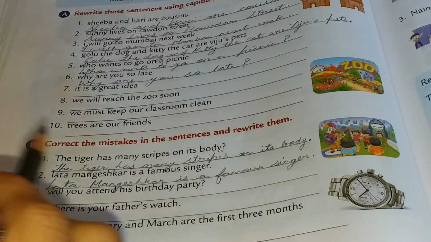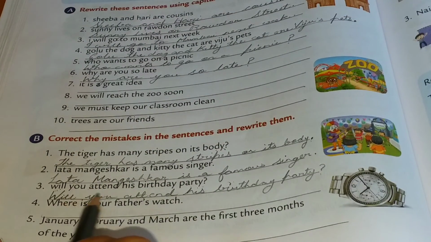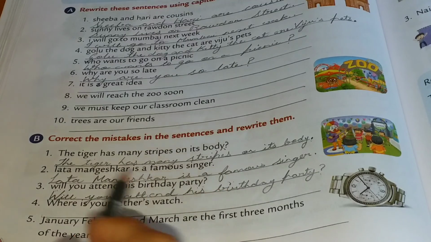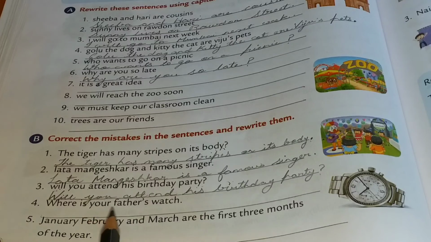Okay? Now children, have a look at the third one. Will you attend his birthday party? Now this is a question, but it is not starting with a capital letter. So what we have to do? We have to write capital W for will. Okay? Rest everything is correct in this one. Okay? So children, you have to write like this. Now till number 3 I have done for you. Number 4 and 5 you are going to do on your own.